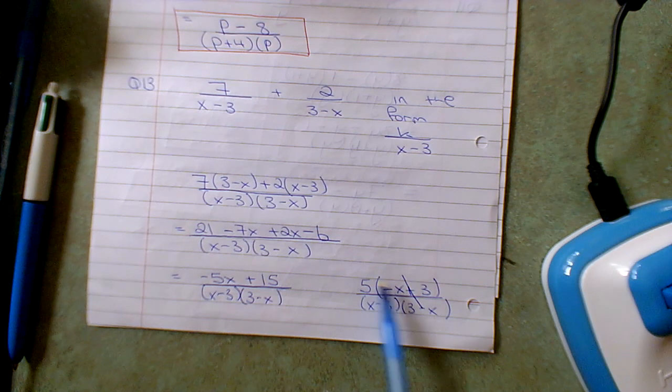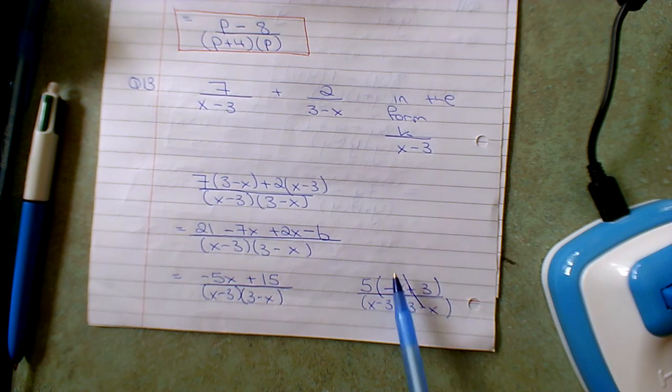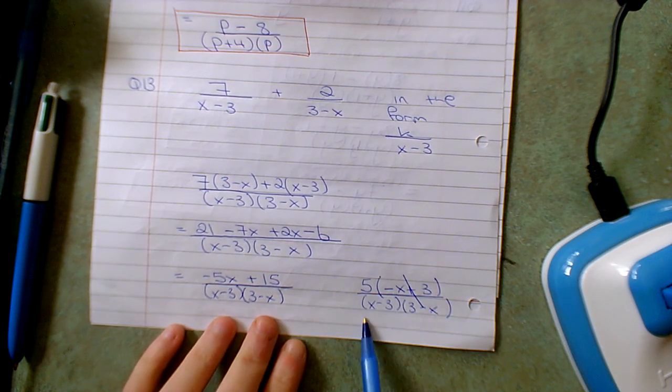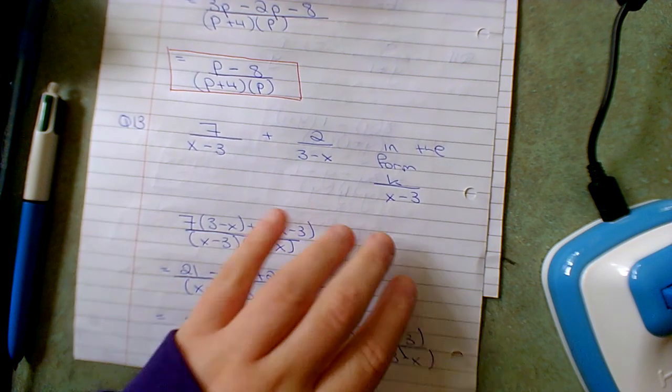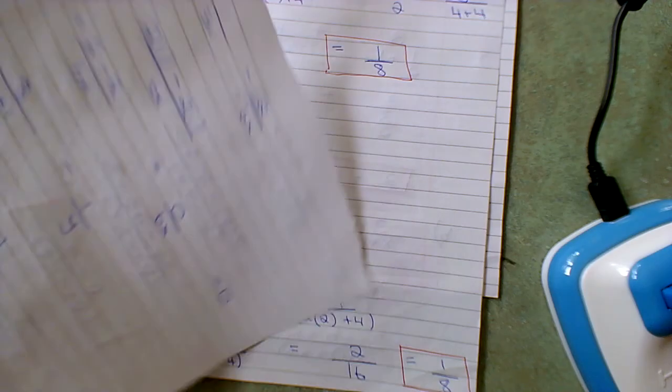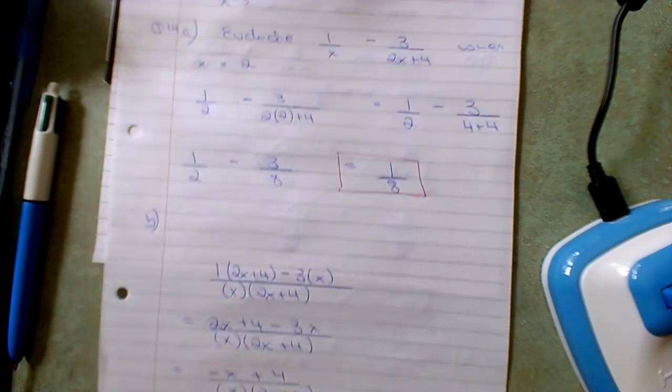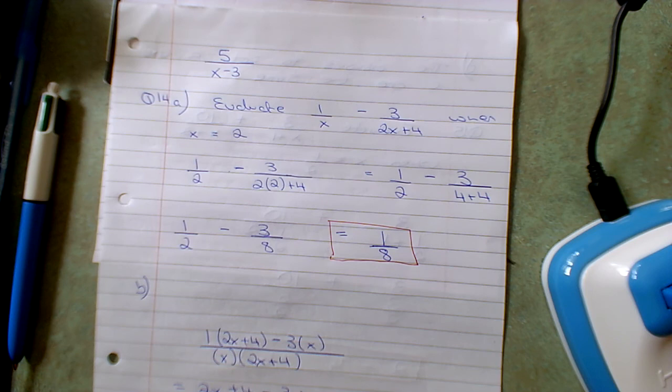Okay, so then minus x plus 3, so this is going to be plus 3 and this is a minus x, so they're gone, and I'm left with 5 over x minus 3 as my final answer, which is here.